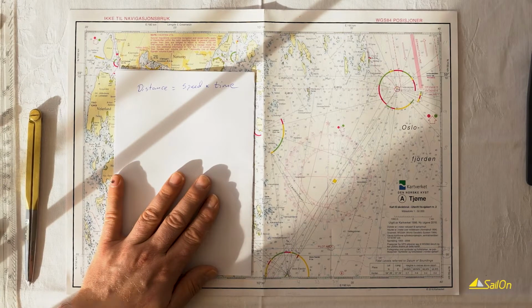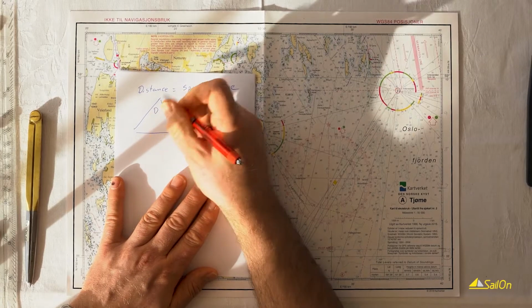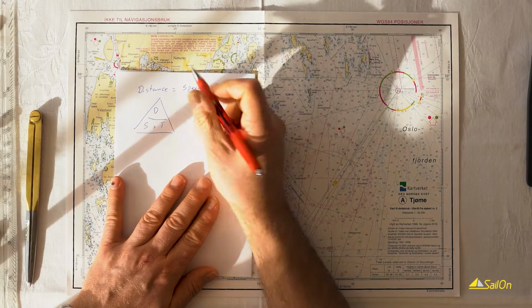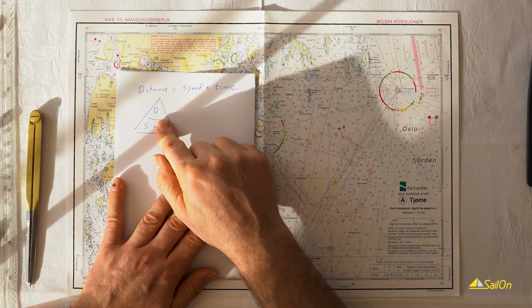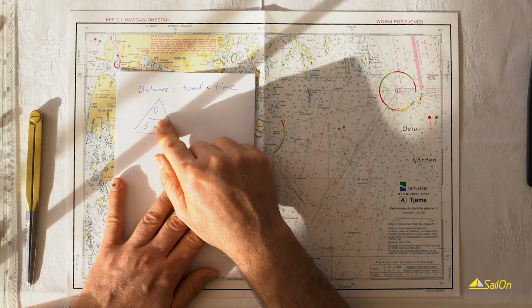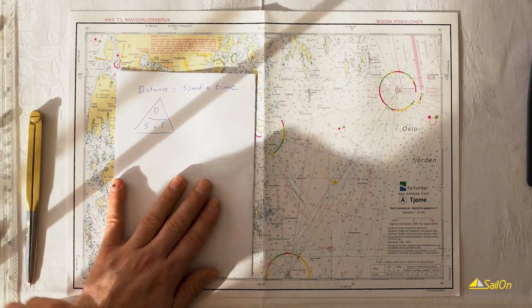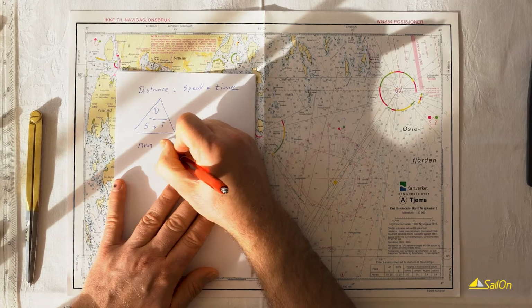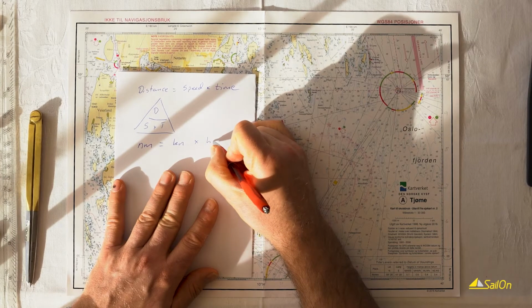And very often we put this into what we call a triangle, the distance, speed and time triangle. You want to hold over the unknown, and in this case that is t. So our formula will be distance divided by speed, and then that gives us the amount of time it takes to travel from A to B. Now, for distance we use nautical miles, speed we use knots, and for time we use hours.